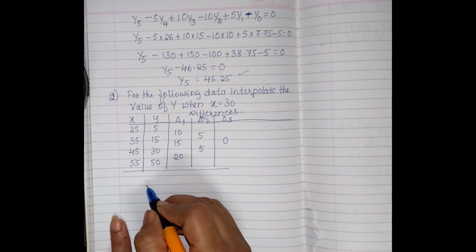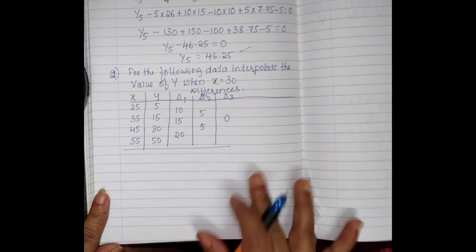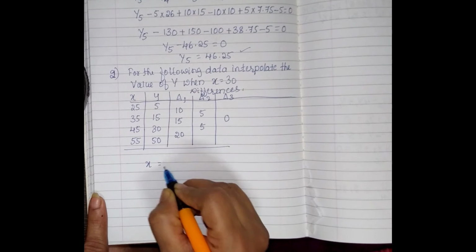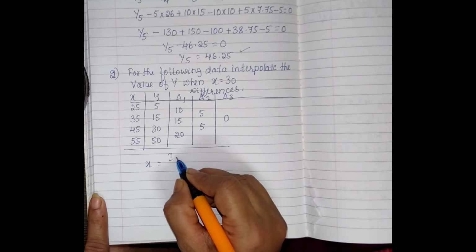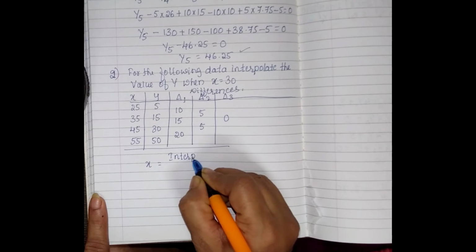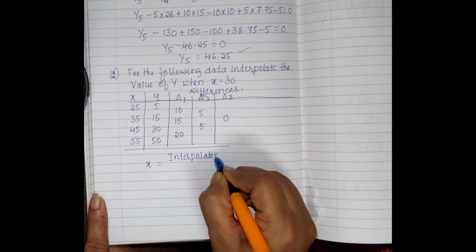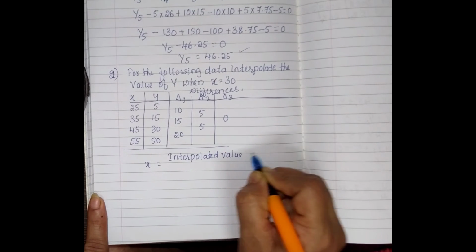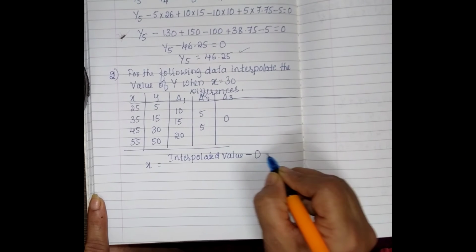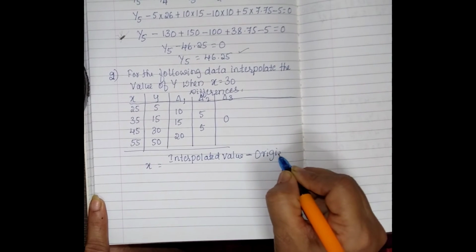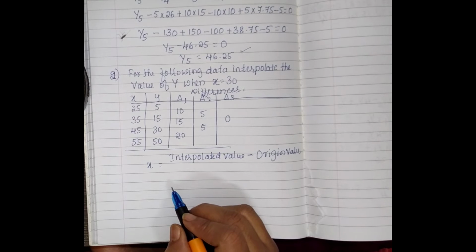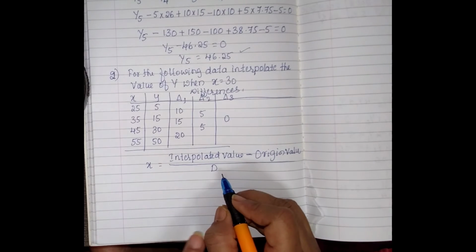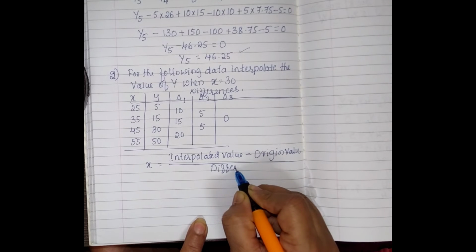Then the x value, you have to calculate. That is, the x value is the interpolated value minus the origin value, divided by the difference.